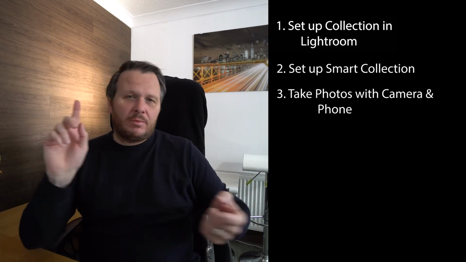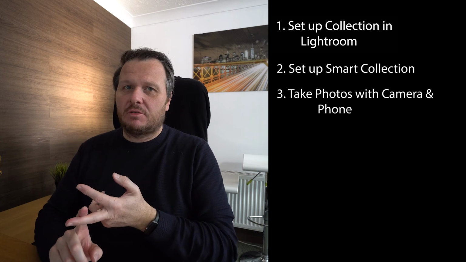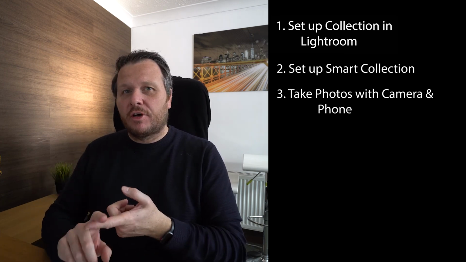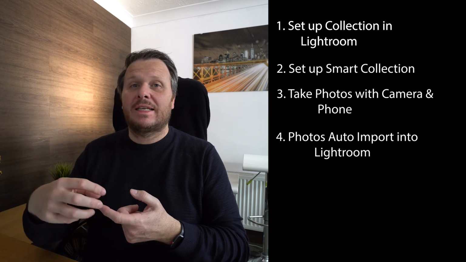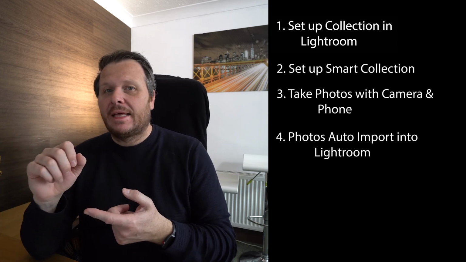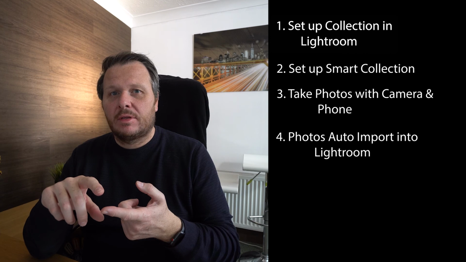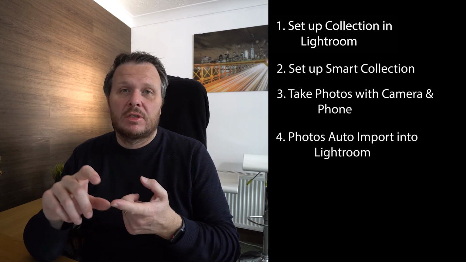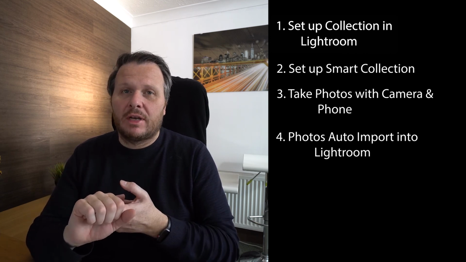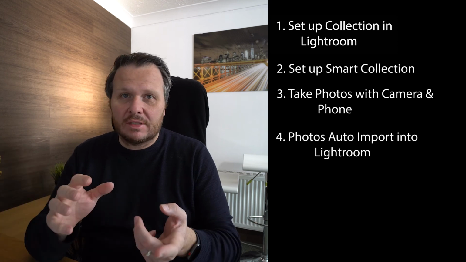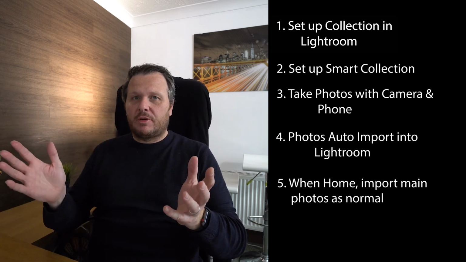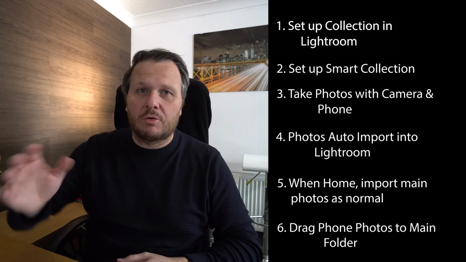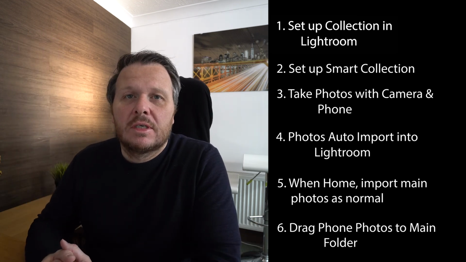You go away on your trip, you take your photos on your camera, you take your photos on your phone. The ones that are on the phone, because you tick those 3 little dots and turned on auto import, they will come automatically into Lightroom. And you can also import photos from your memory card into the same folder in Lightroom to do your edits for social media, things like that. But when you get home, the smart filter would have separated out the phone ones and you just drag them into your master folder where you import all your photos after the job.